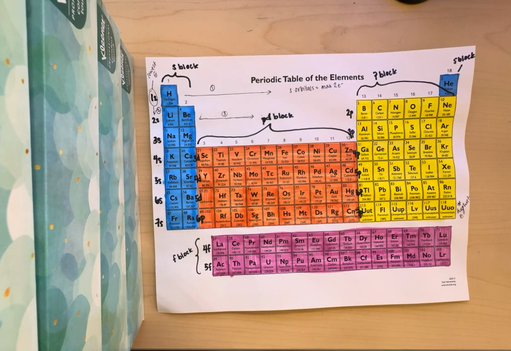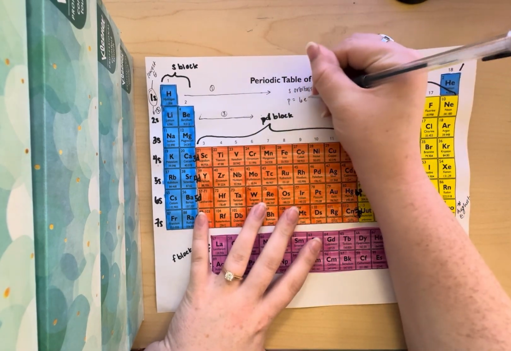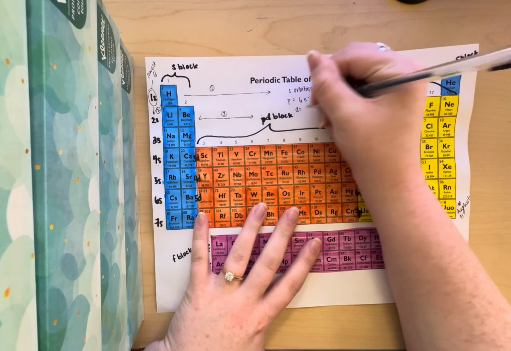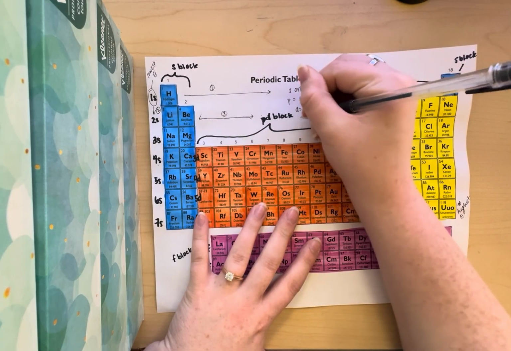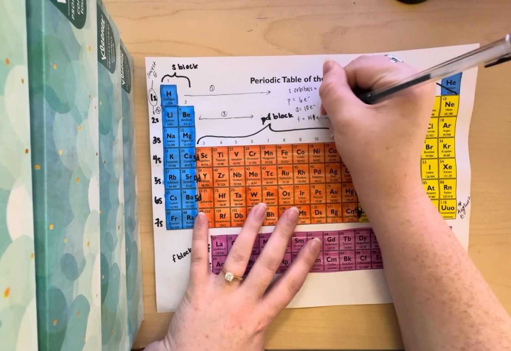Doesn't matter how big it is, again, due to energy, the only number of electrons that could be in those s orbitals are 1 if we are half filled, or 2 if we have a maximum. Our P is going to have a maximum of 6 electrons, D block will have a maximum of 10, and F will have a maximum of 14 electrons.